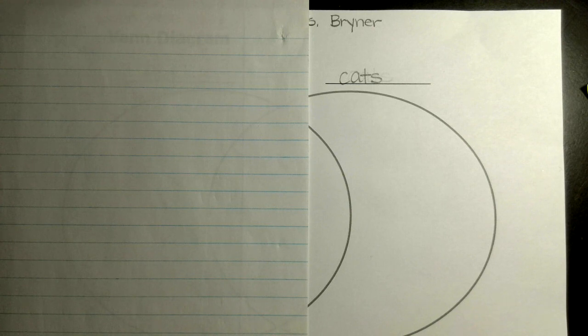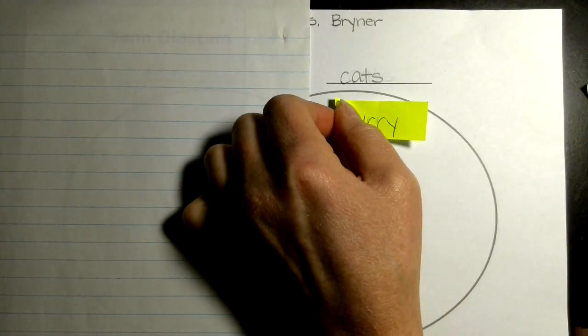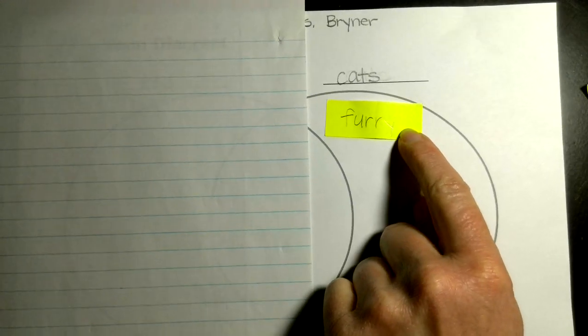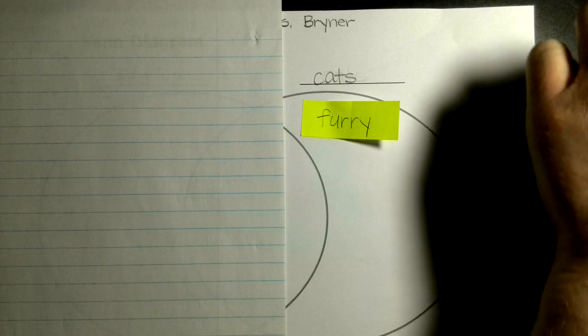Okay, now you should have some post-it notes in your Venn diagram telling about cats. And I came up with a few too. And if you want to add mine to yours, that's okay. And I wish I could see yours. That's what kind of makes this homeschool thing a little trickier, is that it's harder to share.